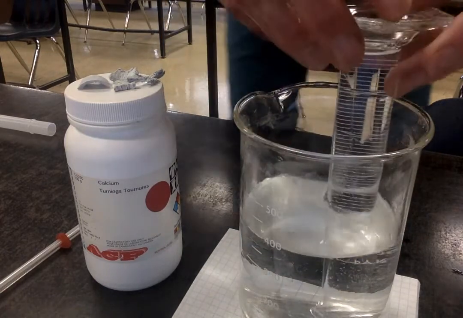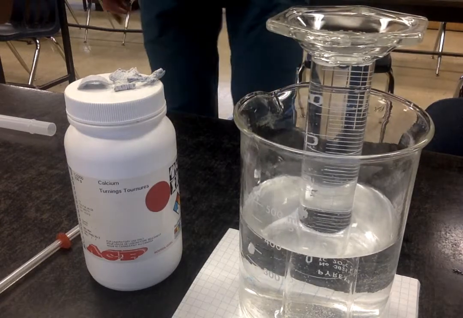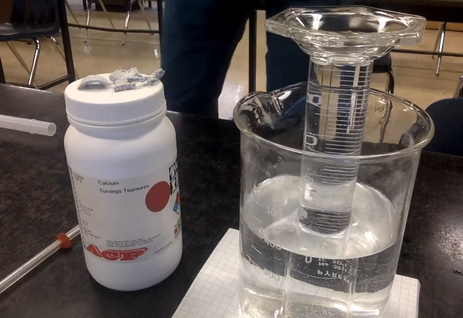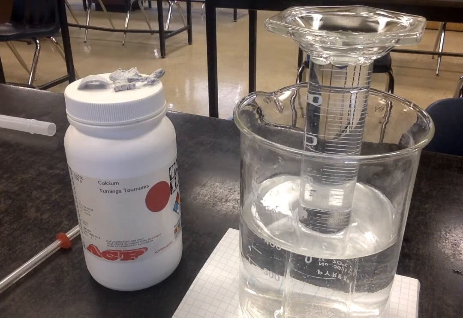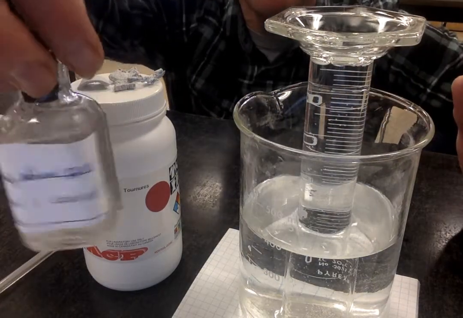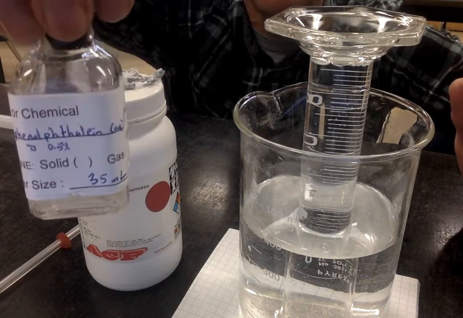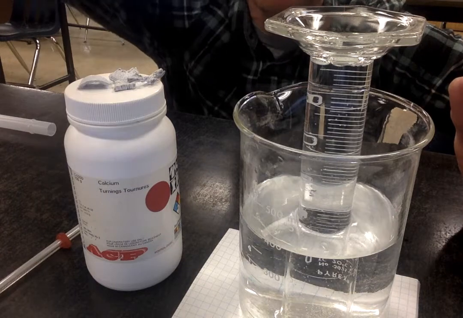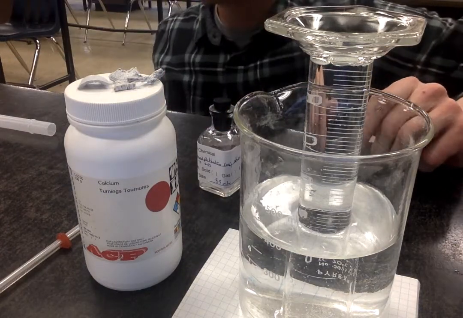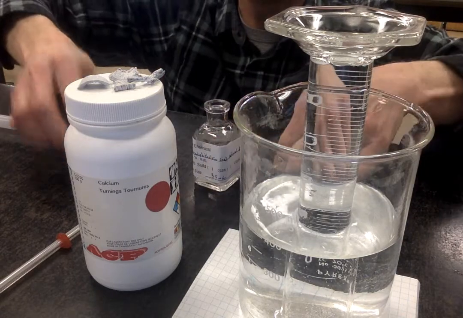I'm going to do the same thing with this other beaker right here. There. Also, in both of these beakers, I'm going to add some phenolphthalein. That is this liquid right here, phenolphthalein. Kind of hard to spell. There it is. That's also part of the method section. I'm going to use a dropper to get that phenolphthalein.